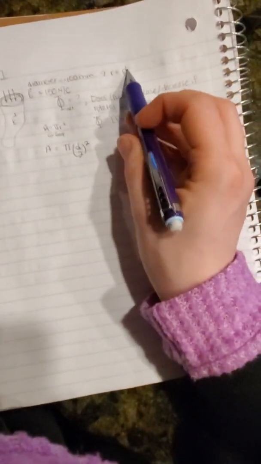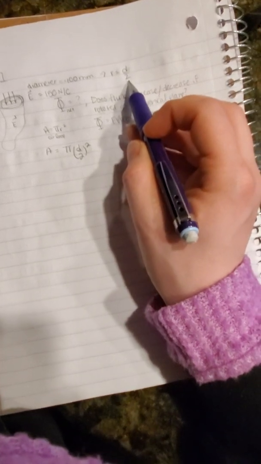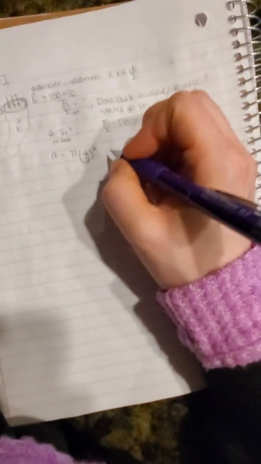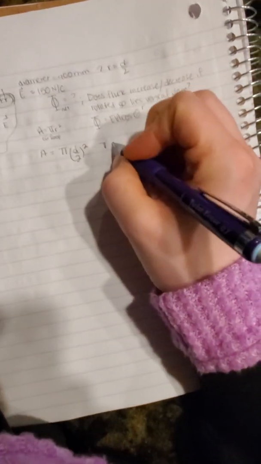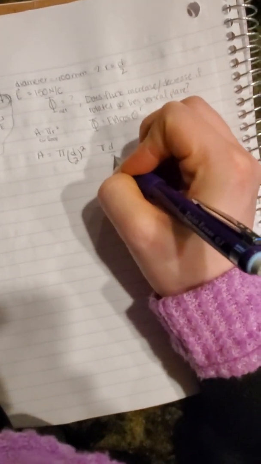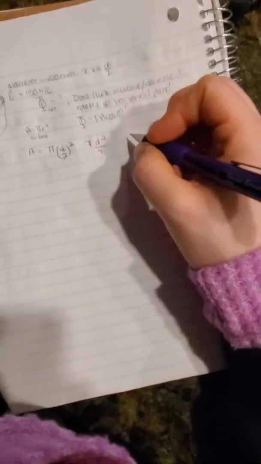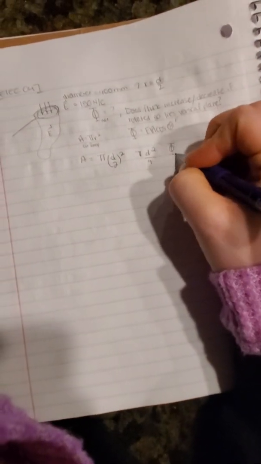And so I'm going to plug in d over 2 for my r, which gets me pi d squared over 4. And we're going to plug that into the electric flux equation.